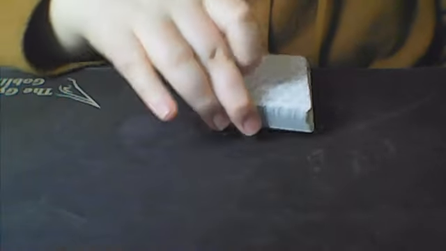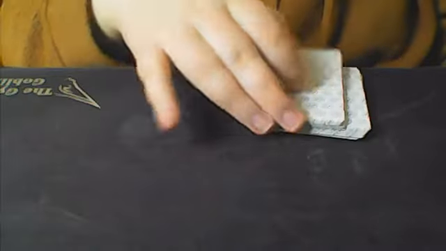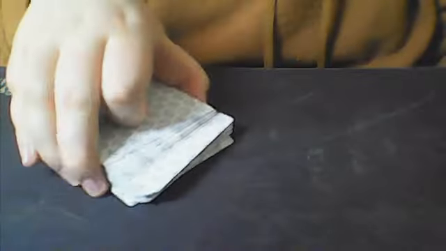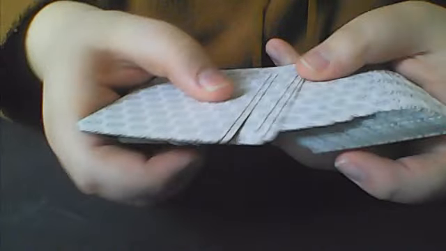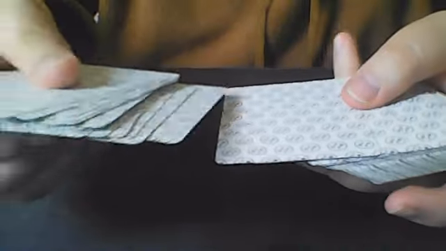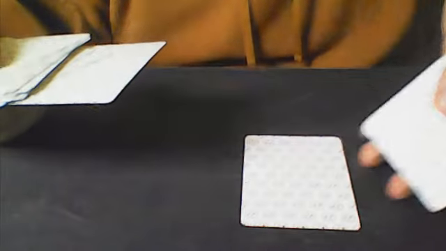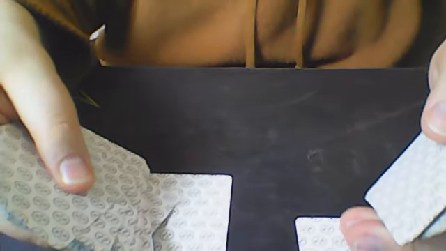For this effect, the participant can give the deck as many cuts as they would like. After the deck has been cut, I would explain to the participant, I'm going to start spreading through the cards, and I just need for them to touch any two consecutive cards they would like. So let's say by spreading through, they touch these two cards. So this is going to be the first selection. This is going to be the second selection.